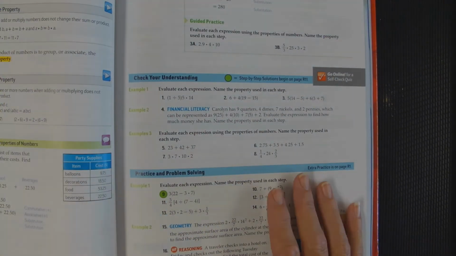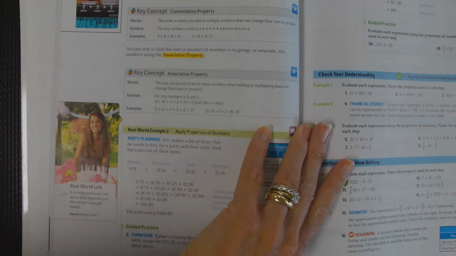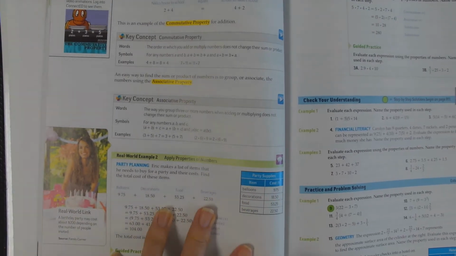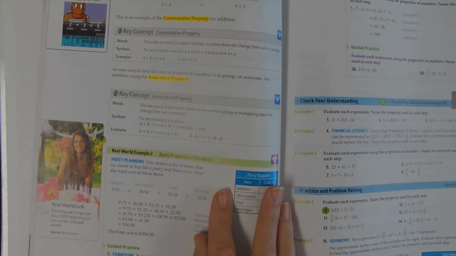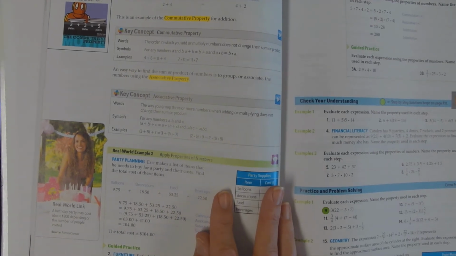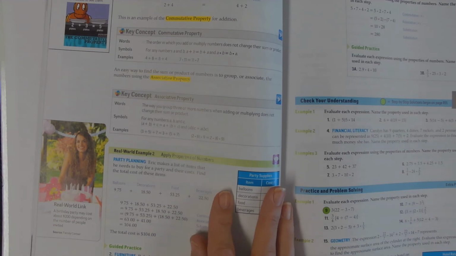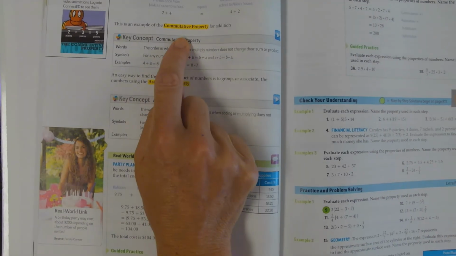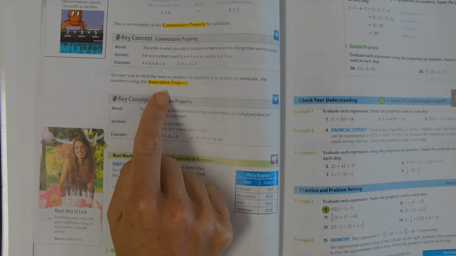All right, turn the page. In my opinion, 2 of the most important. My son is actually studying for the SAT, and you won't believe this stuff is on the SAT. I was floored. I'm like, wow, I'm actually getting ready to teach that. Commutative property. Have you heard that before? Associative property. Okay, that should be very familiar.